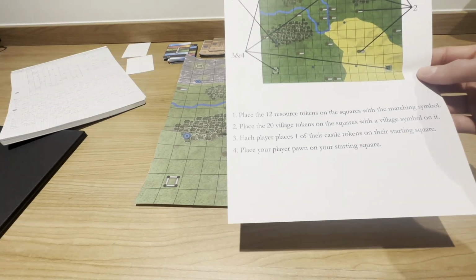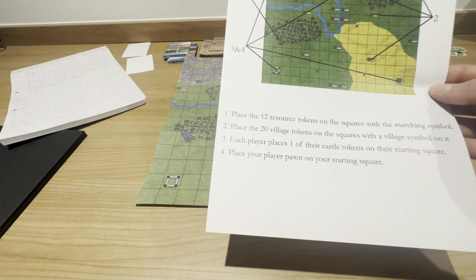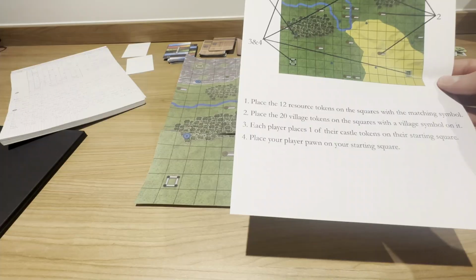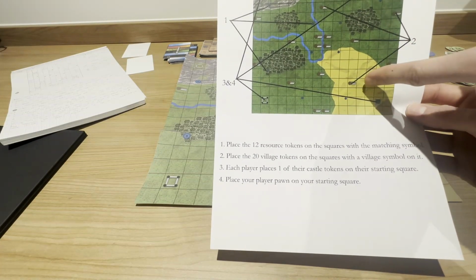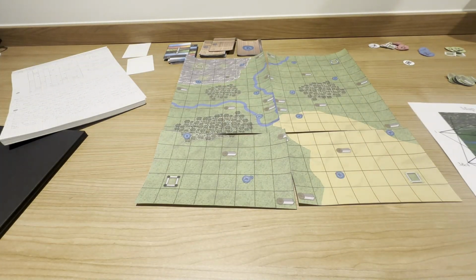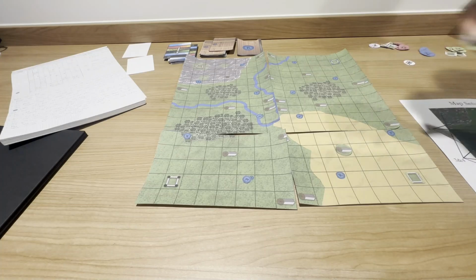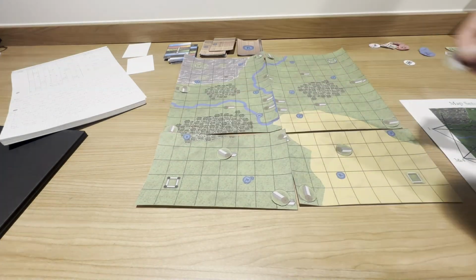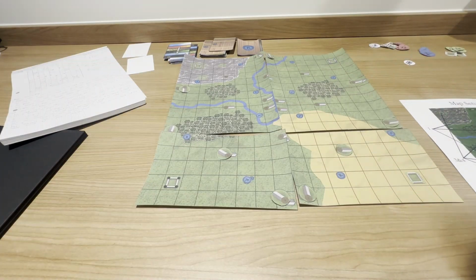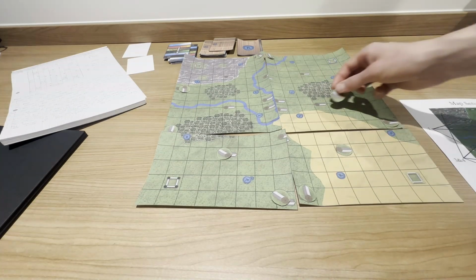Next, we have to place the 20 village tokens. Again, if you're unsure what the village token is, just check the components page. So now we will put them on the map. If you find number 2 down here, it points to all the squares with the little church slash village. And for any tokens that overlap across 2 squares, that means you can add on either one to claim the square, the village.